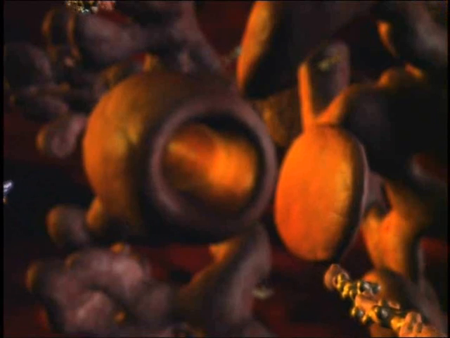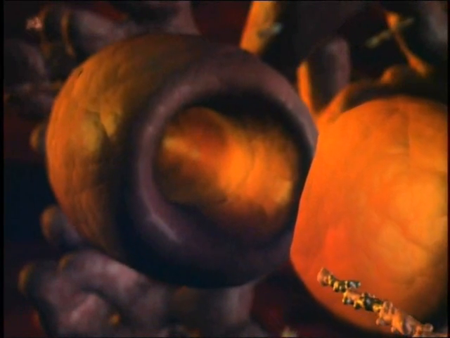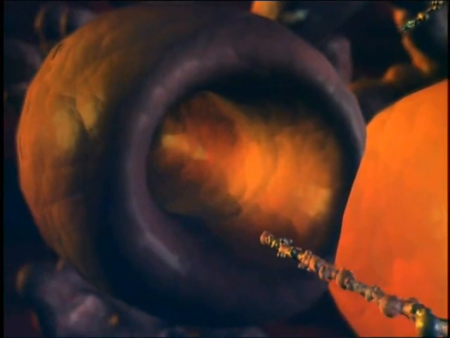When the chain is finished, it is moved from the ribosome to a barrel-shaped machine that helps fold it into the precise shape critical to its function.